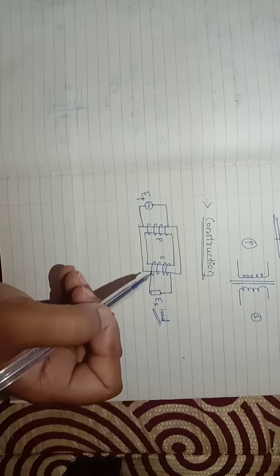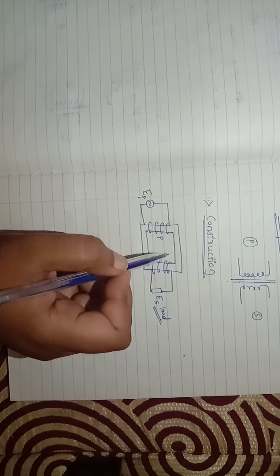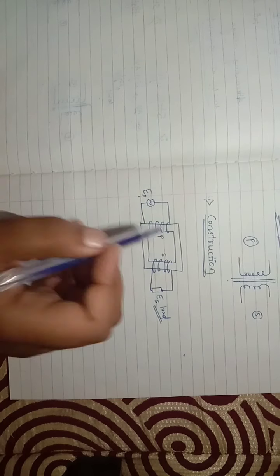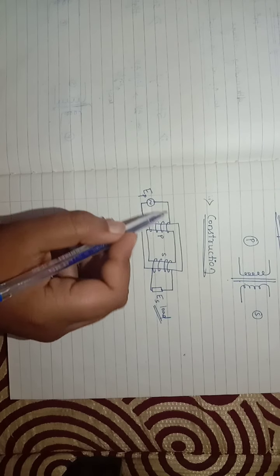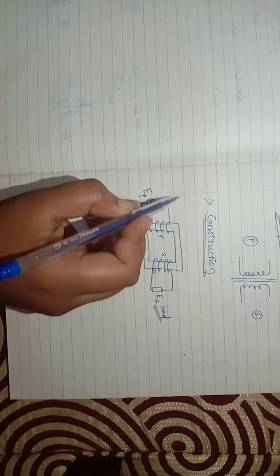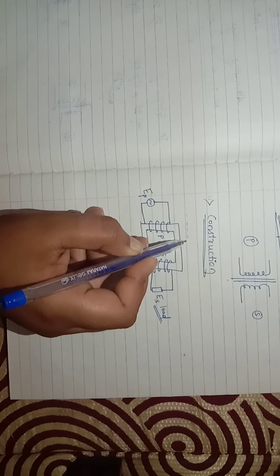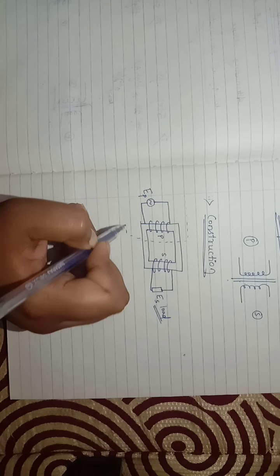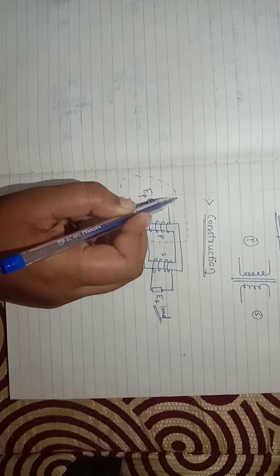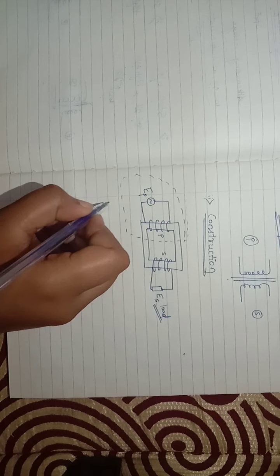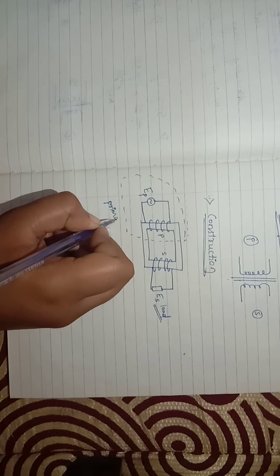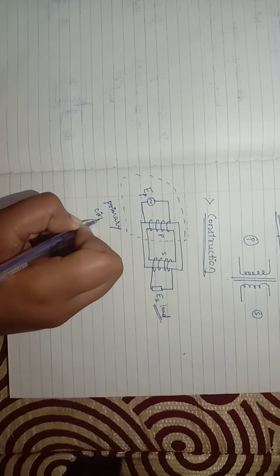Now, the primary coil connected along with the source of alternating voltage, this circuit you can call a primary circuit.